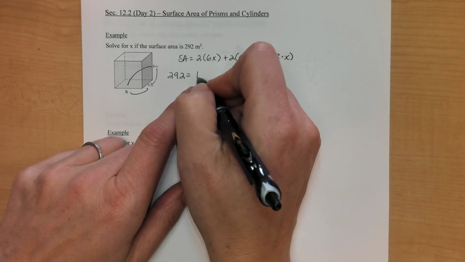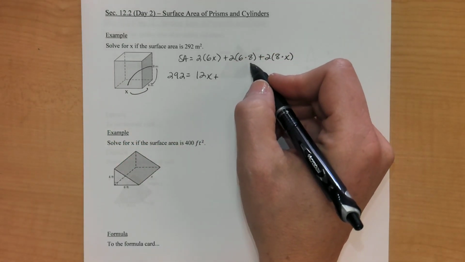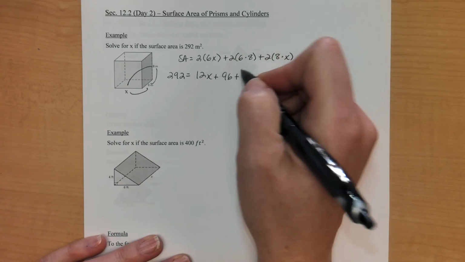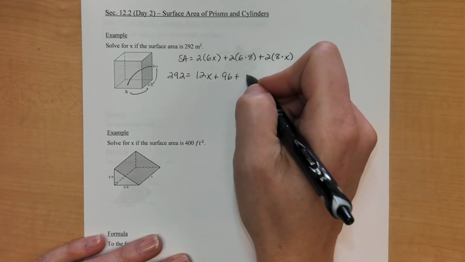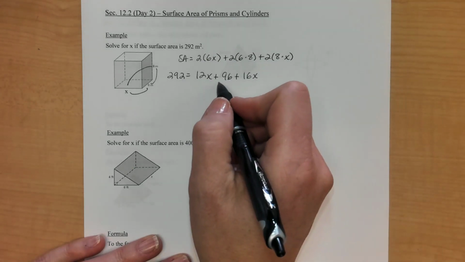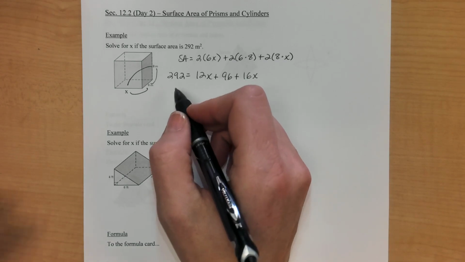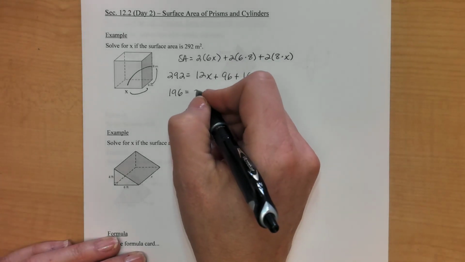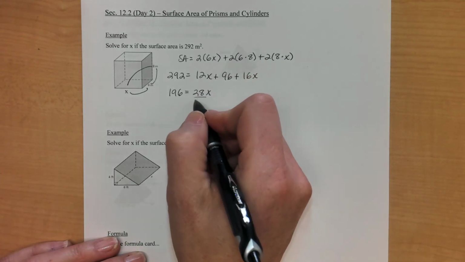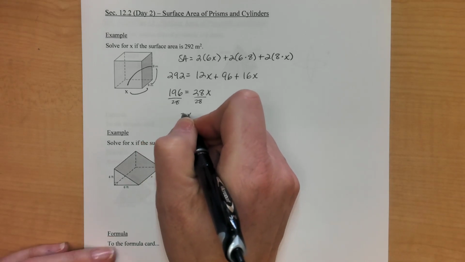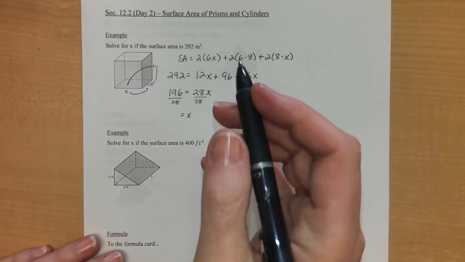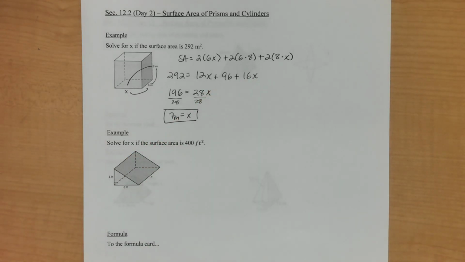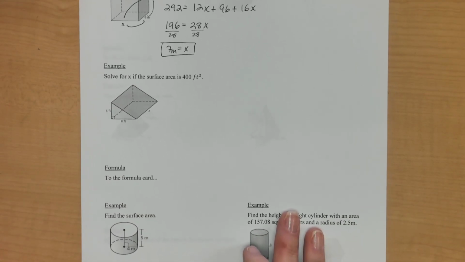So this would give me a total of 12x. This is 6 times 8, which is 48, and then I'm going to times that by 2, so I get 96. And then here I've got 2 times 8 and times an x, which is 16x. So I'm going to minus my 96 over. 292 minus 96 is 196. And I'm going to put my x's together. So 12x and 16x is 28x. And then I just need to divide by 28 for my last step. And I found out that that side is 7. Oh, I could throw some labels on there. Meters.